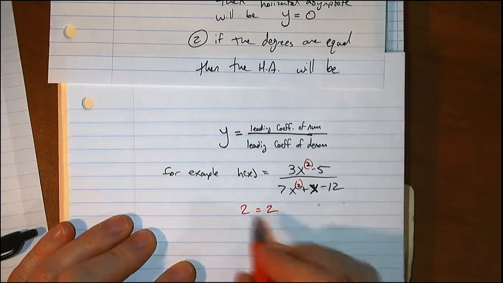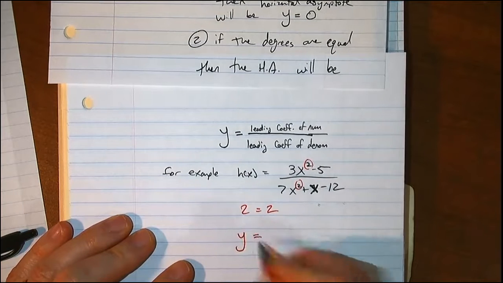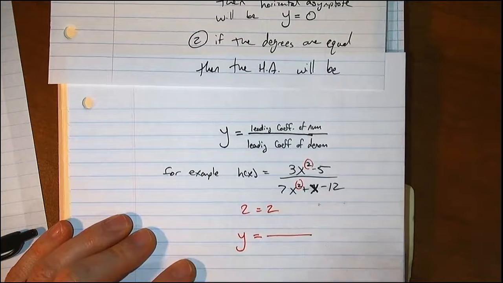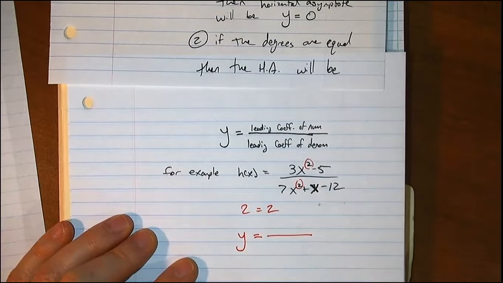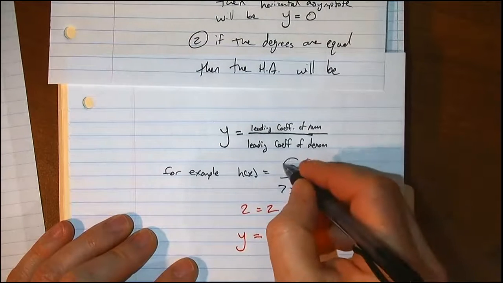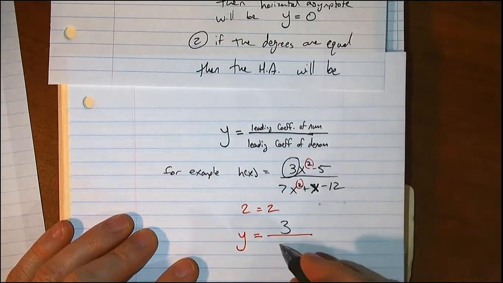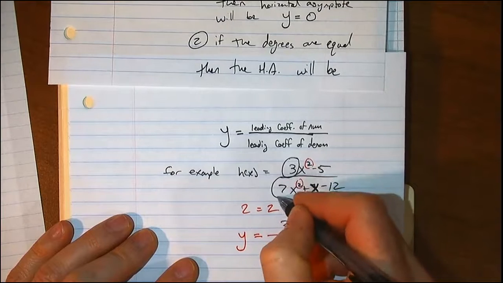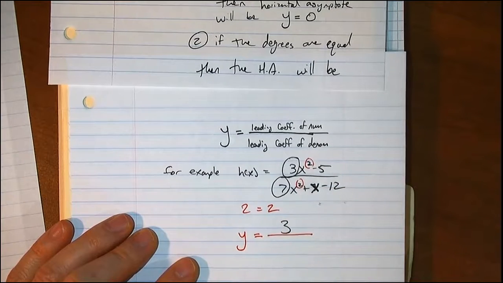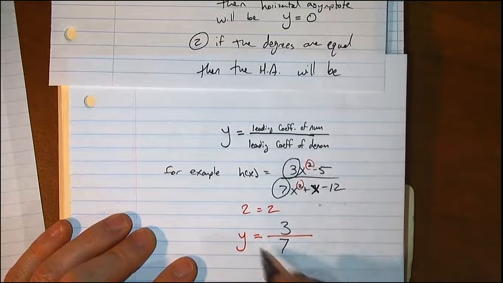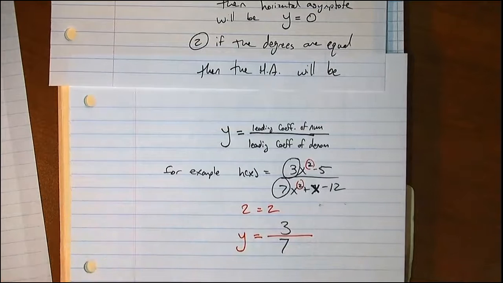So for my horizontal asymptote, I take the equation y equals, and I make a fraction. In the top of the fraction, I put the leading coefficient from the top polynomial. So that's a 3. And in the bottom of my fraction, I put the leading coefficient from the other polynomial. So that's a 7. So y equals 3 over 7, that would be my horizontal asymptote.